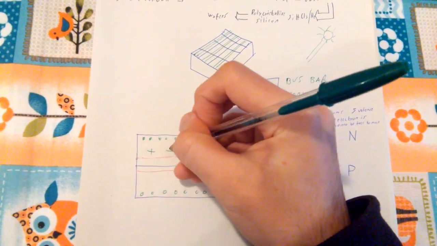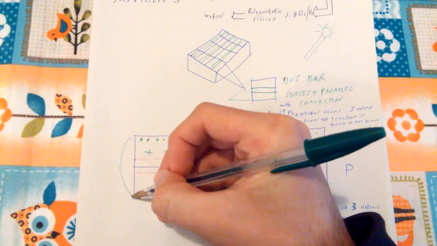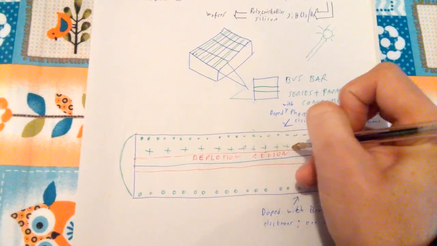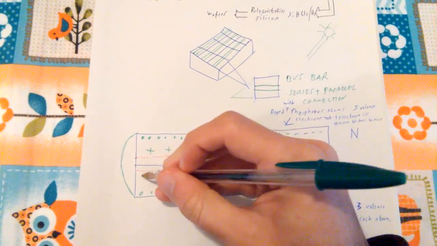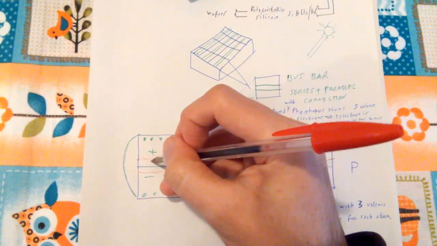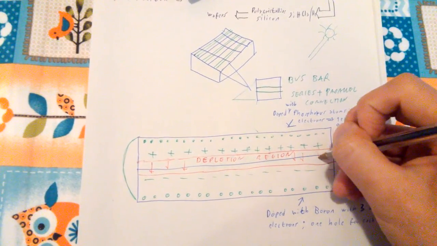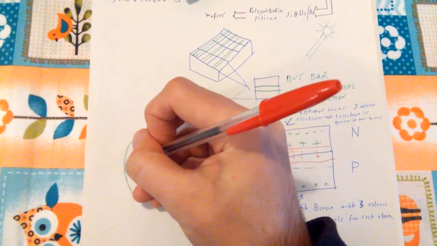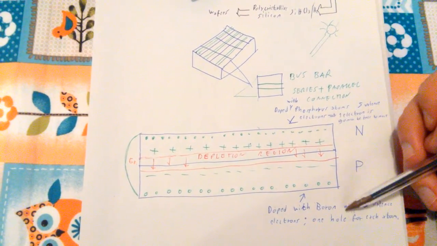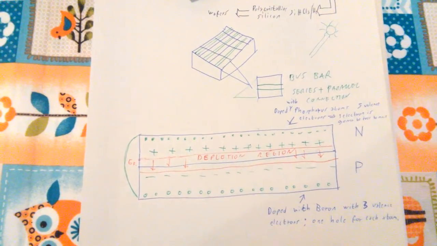There's going to be a huge potential difference across those two, and in the depletion region an electric field will be formed. However, those electrons cannot reach the holes. They would like to reach them, but they can't because of the depletion region.